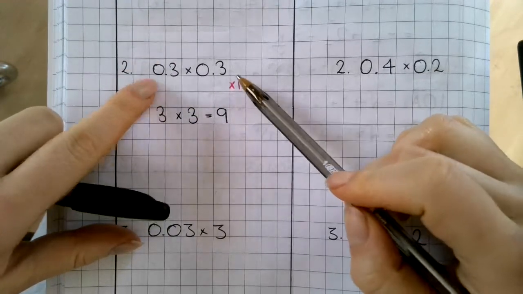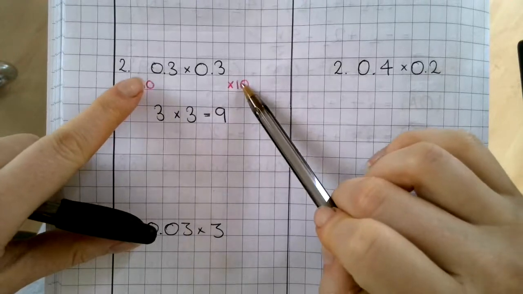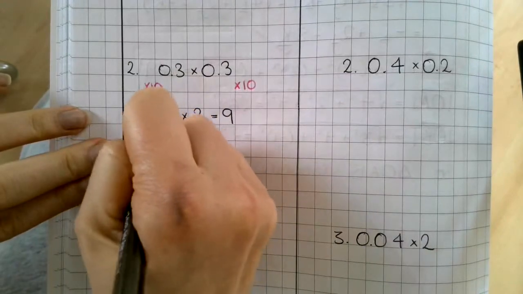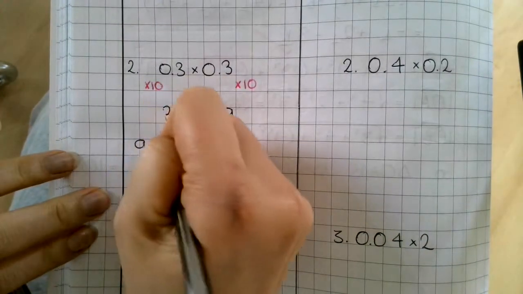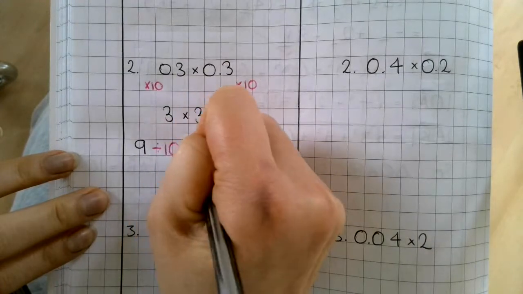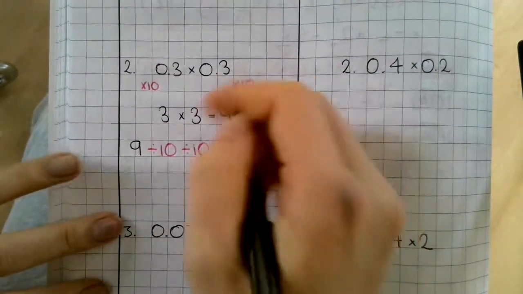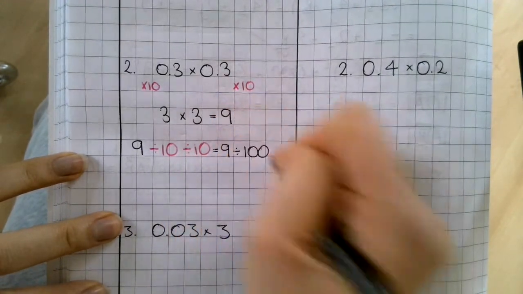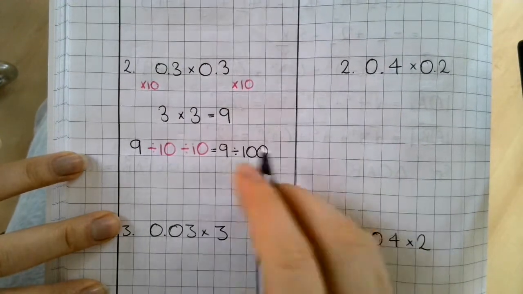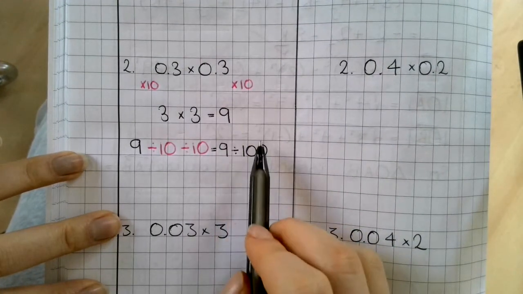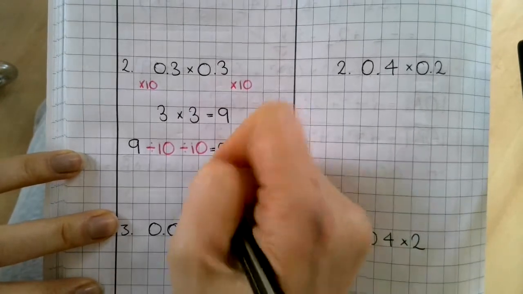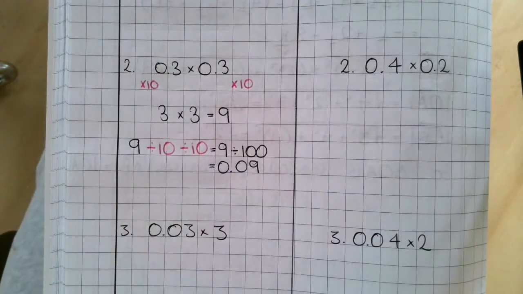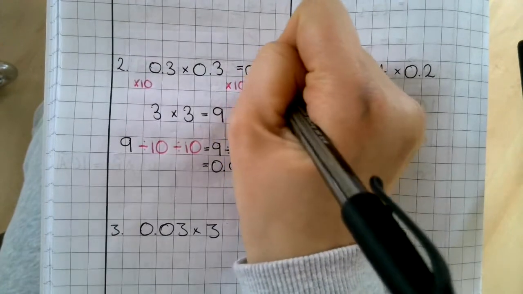But I need to do this inverse twice because you can see here I have multiplied by 10 twice. So I'm going to do 9 divided by 10 and then divided by 10 again, which is the same as 9 divided by 100. 9 divided by 100, we're moving 9 2 places to the right in my place value columns, and I get 0.09. So my answer is 0.09.